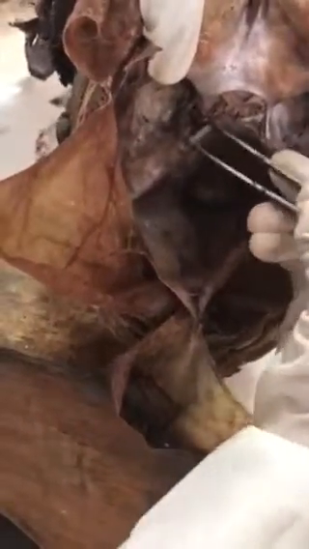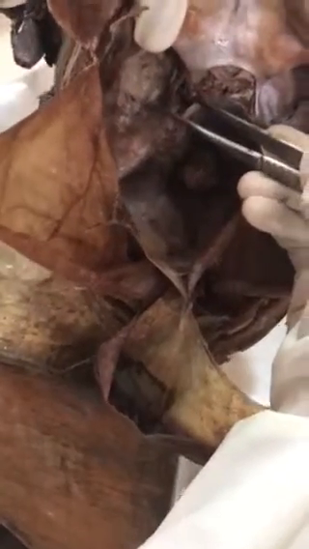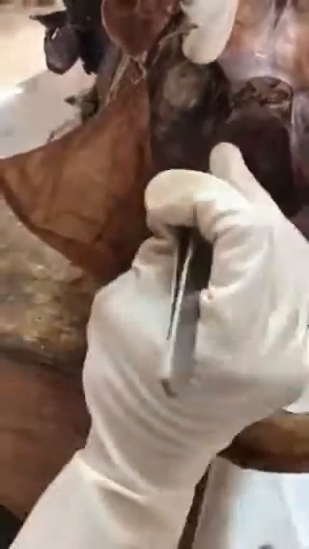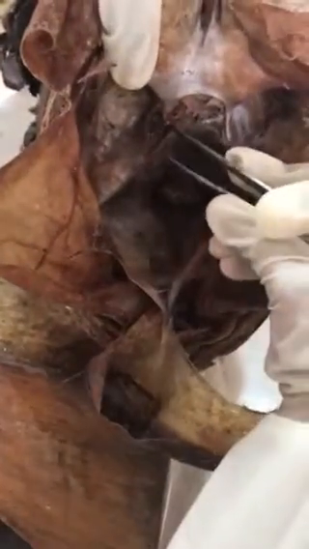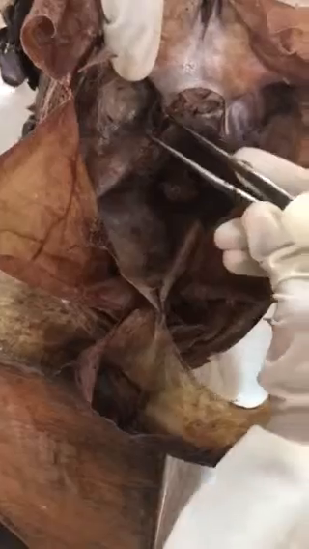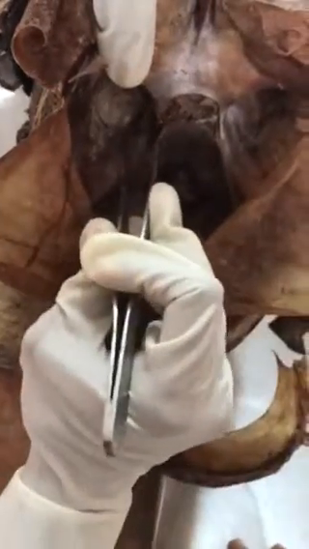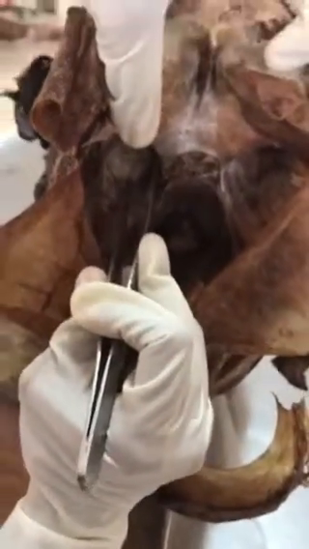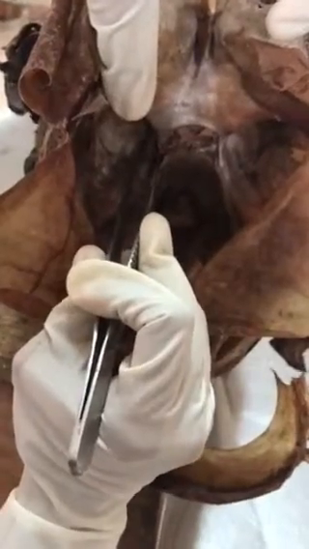Can you see the nerve? That is your abducens nerve. So the abducens nerve is lying lateral, infrolateral to the internal carotid artery. So I am holding both the nerve and the blood vessel. So this is the internal carotid artery, and this is the abducens nerve. The abducens nerve forms the infrolateral relation in the floor.